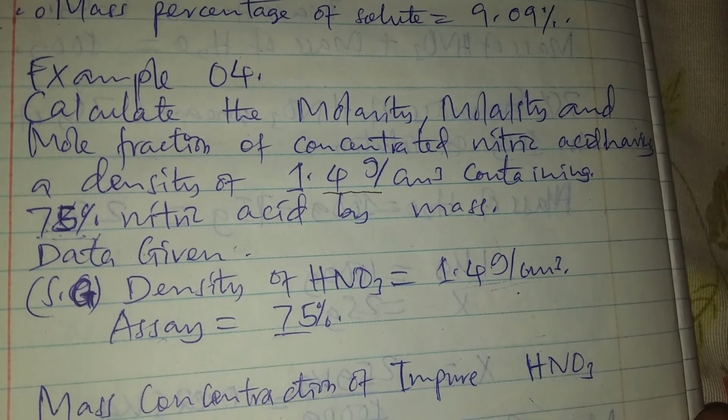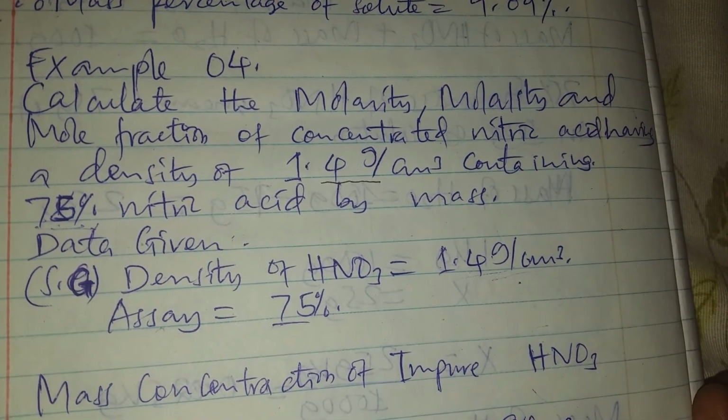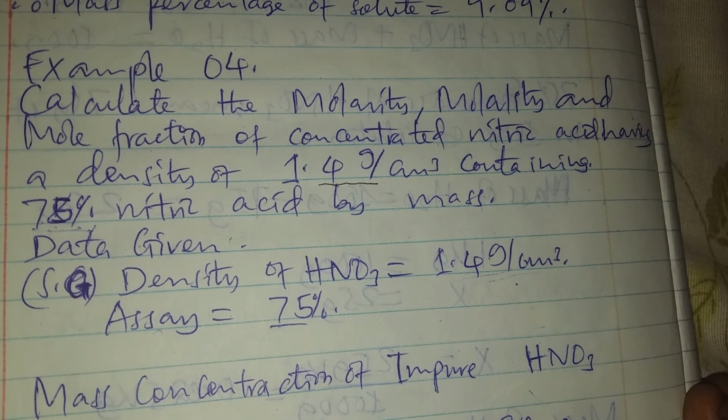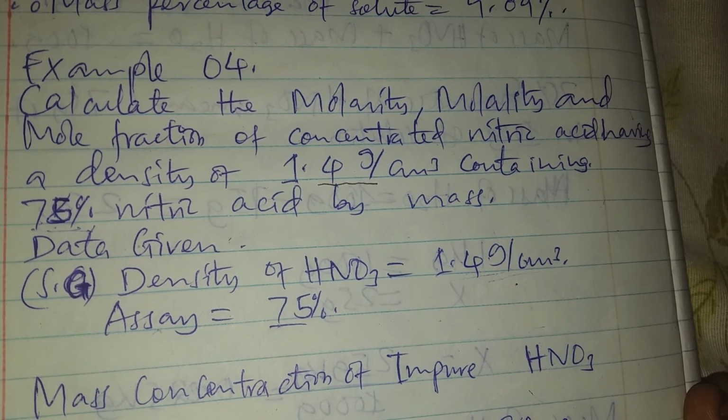Stay with me. I will calculate the second example and the next examples, and we will move to the next part of states of matter. So thank you everybody.